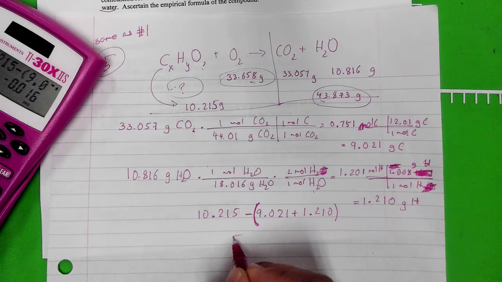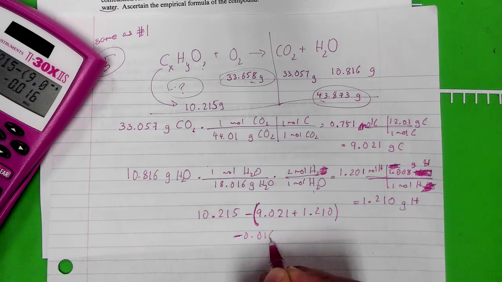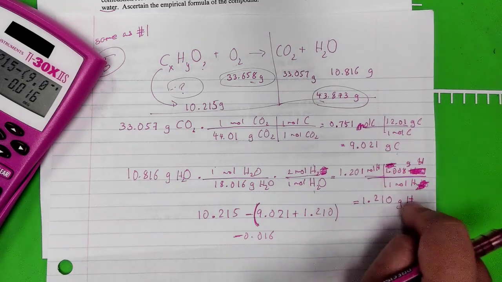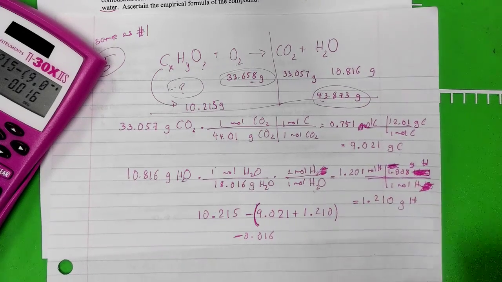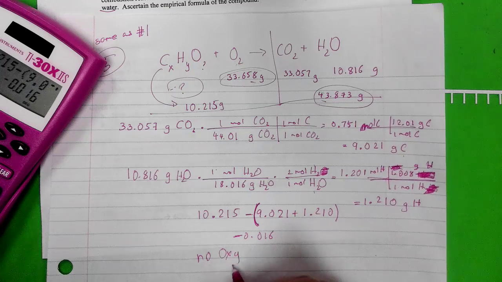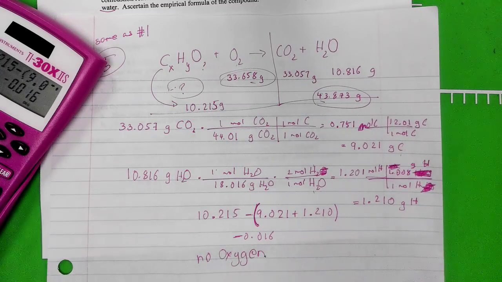So you're getting about negative 0.016. Again, you're not supposed to. The only reason you're getting negative is because there was some rounding error happening because we're rounding them. So that just means there is no oxygen. Like I said, you're not supposed to be getting more carbon and hydrogen than the hydrocarbon.